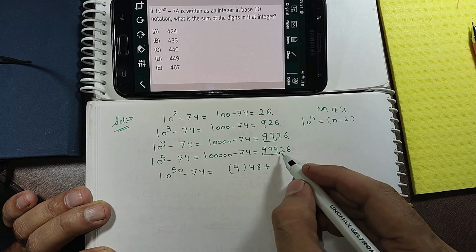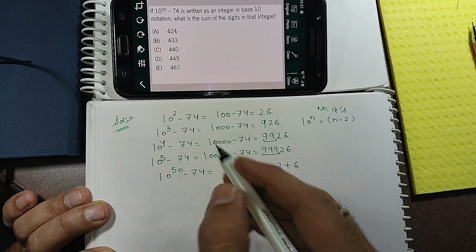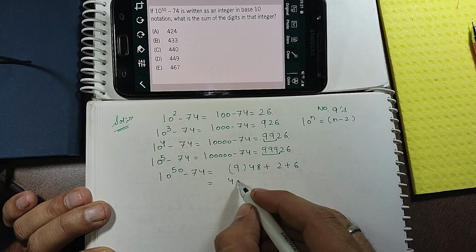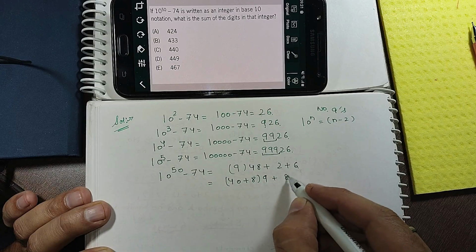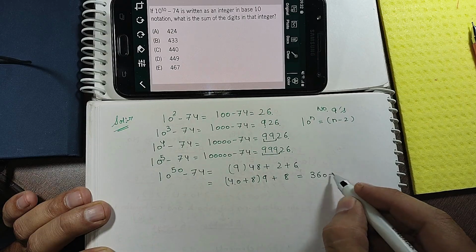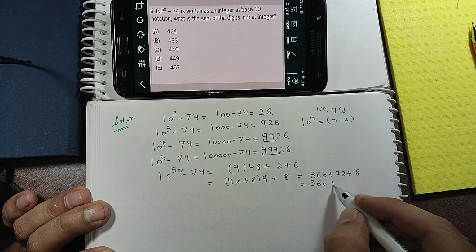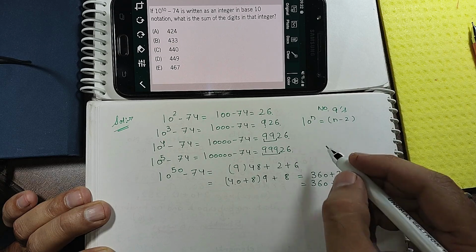right? And then 2 and 6. So then I will have 2 plus 6. This is the sum of the digits in that integer. Now 48 multiplied by 9 is equal to 40 plus 8 multiplied by 9, plus this 2 plus 6, 8. So this is 360 plus 72 plus 8, so this is 360 plus 80, which is equal to 440. Right? So the right option for this will be option number C.